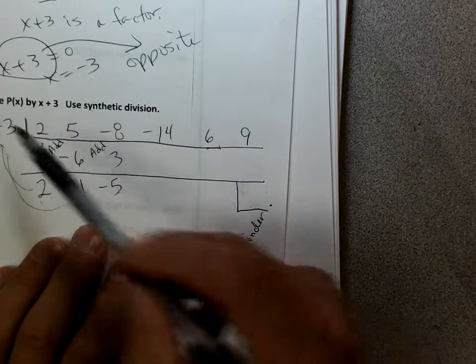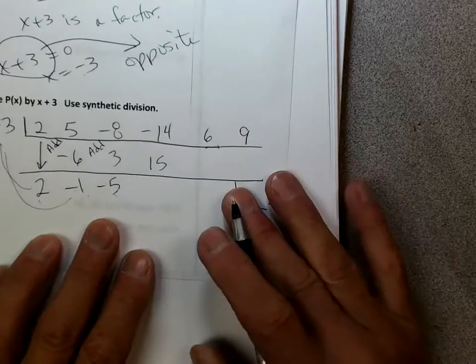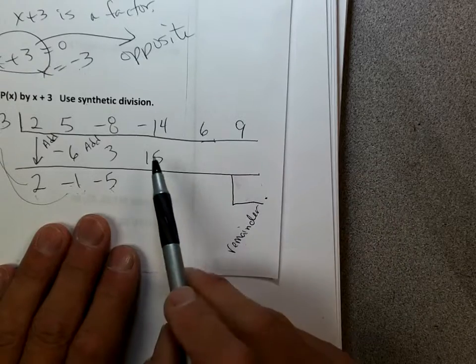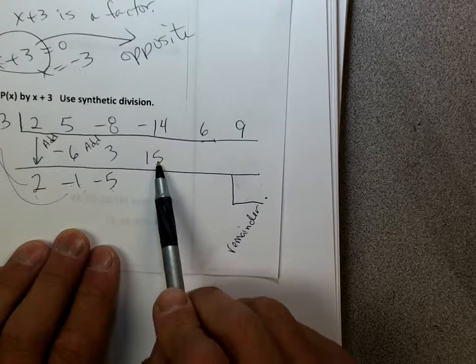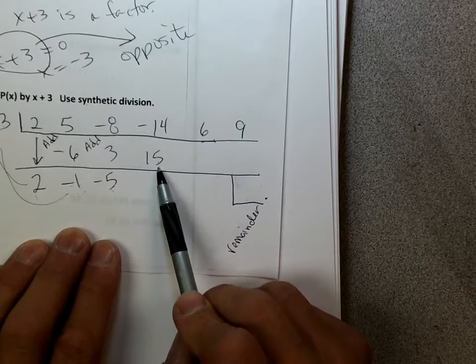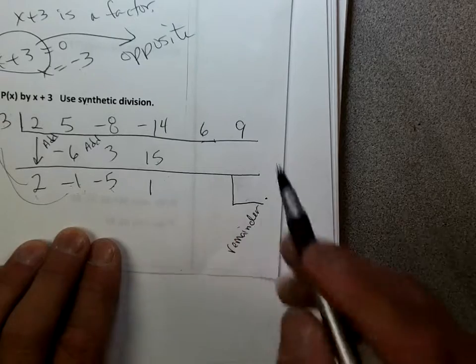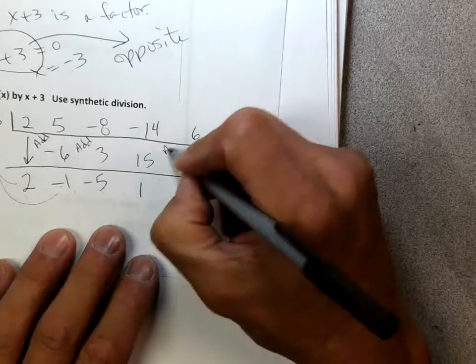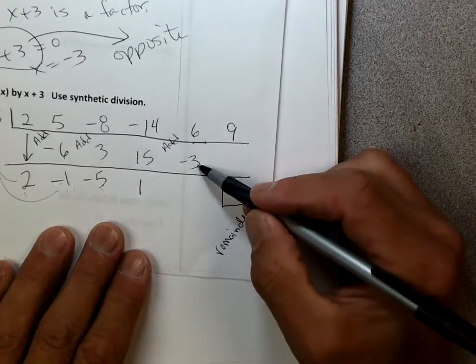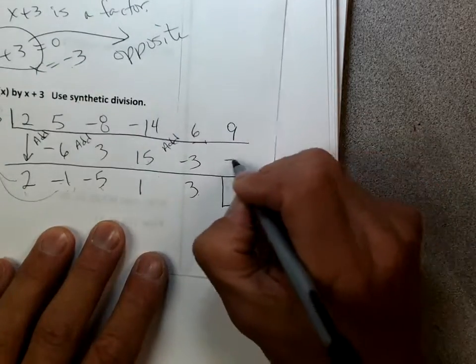And then we multiply. -5 times -3 is a +15. Am I going too fast? Okay. -14 plus 15 is a +1, right? And we multiply. 1 times -3 is -3. Again, we add. 6 and a -3 makes a 3. We multiply. Now we get 0.